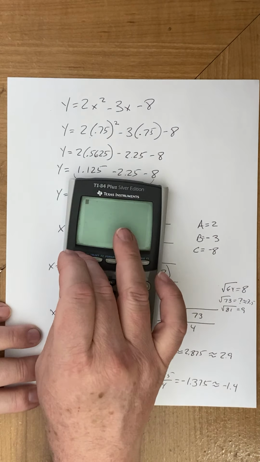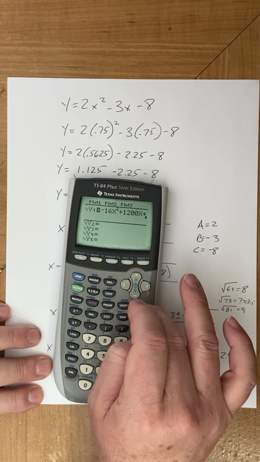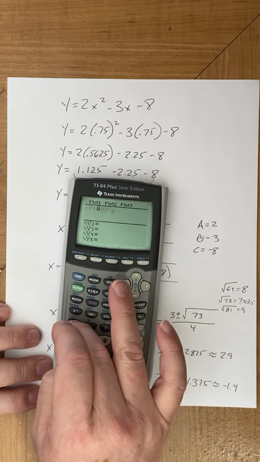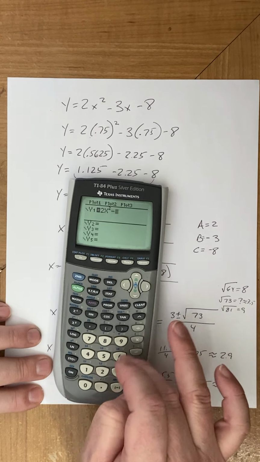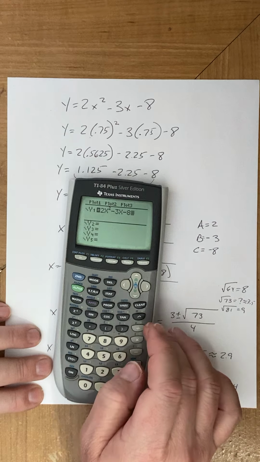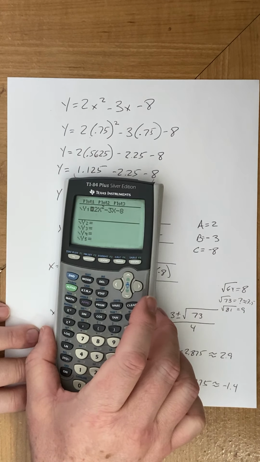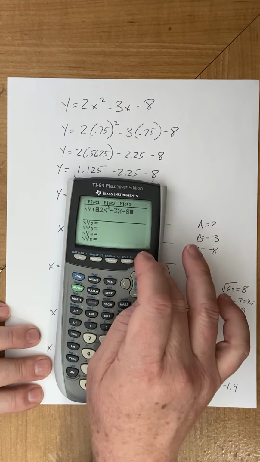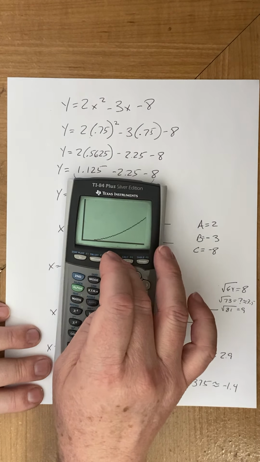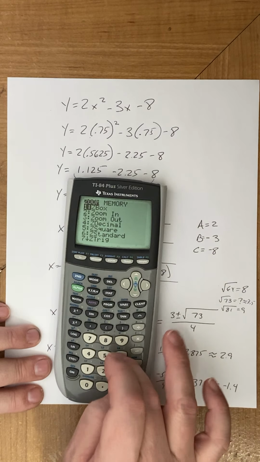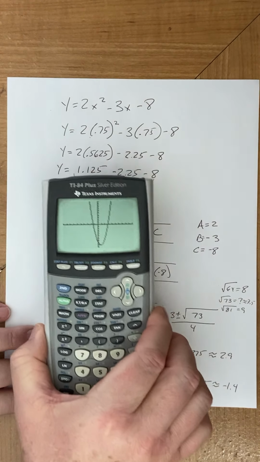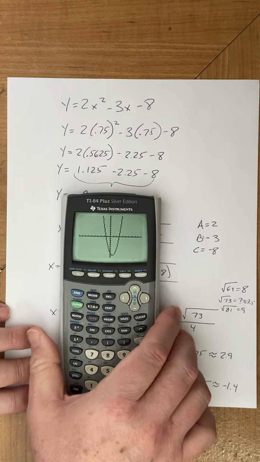I'll clear all this, y equals, go to my y editor, clear all that out. Our equation is 2x squared minus 3x minus 8. Okay. 2x squared minus 3x minus 8. I'm going to graph it. Oh, I'm going to need to change my window. I was doing something else here earlier. Let's see, zoom 6 is standard. All right, so that's what it looks like. Hopefully you can see that.